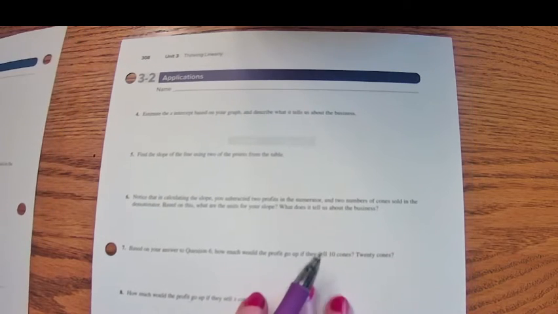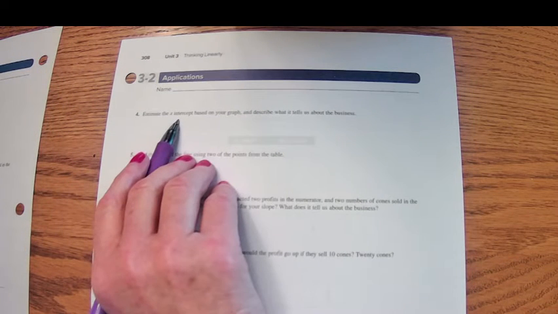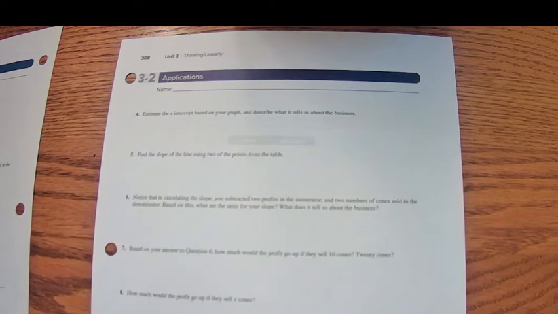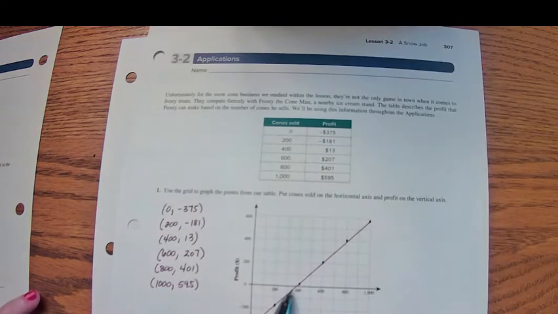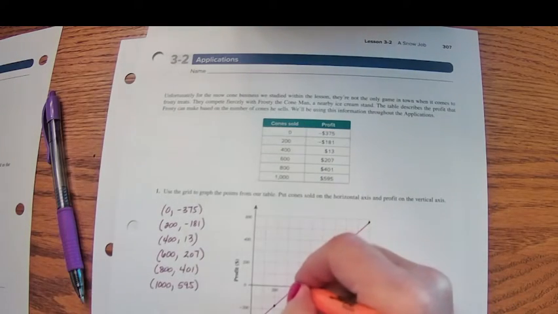Question number 4. Estimate the x-intercept based on your graph and describe what it means. All right, so here's our graph. The x-intercept is here.